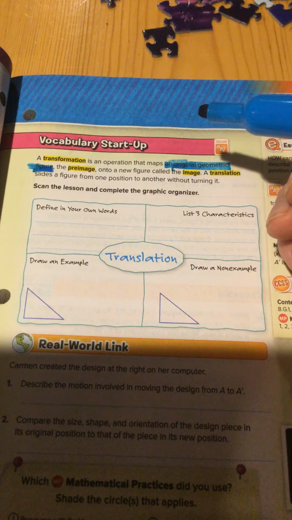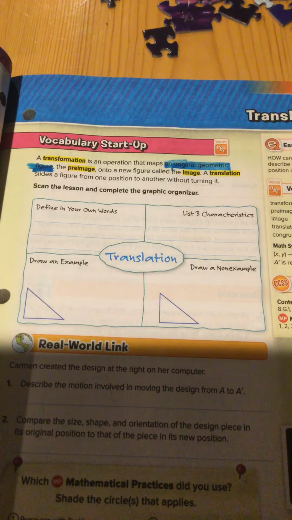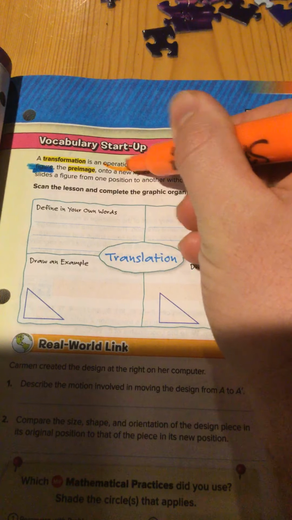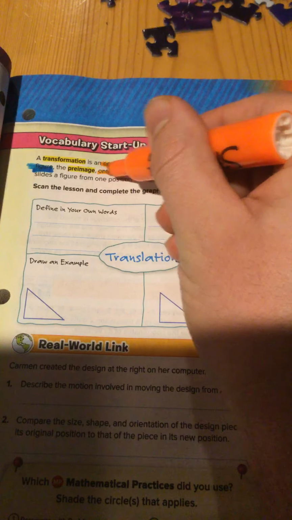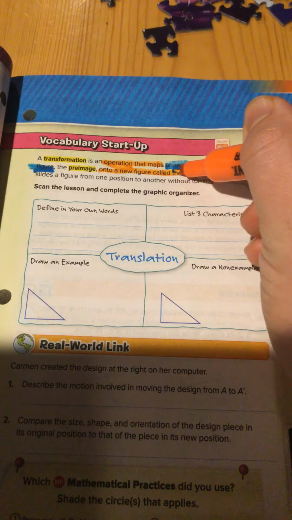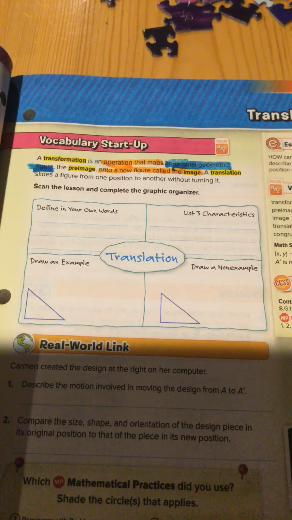And that image is just a new figure. That's your image. But your transformation is the operation that maps this. It moves this previous image onto a new figure, or new image.